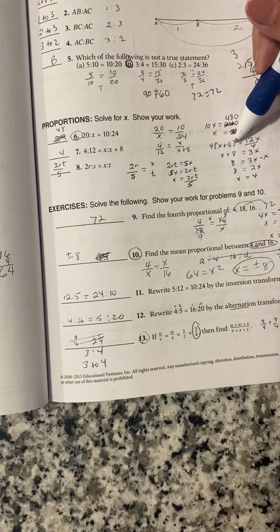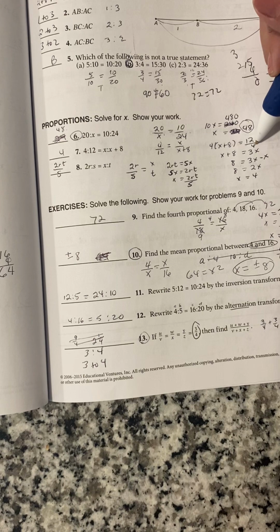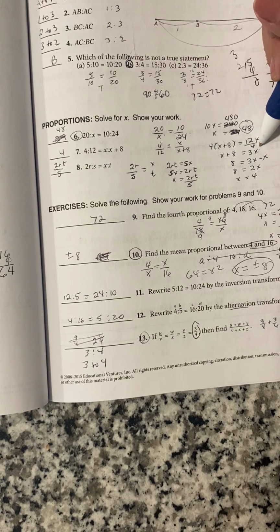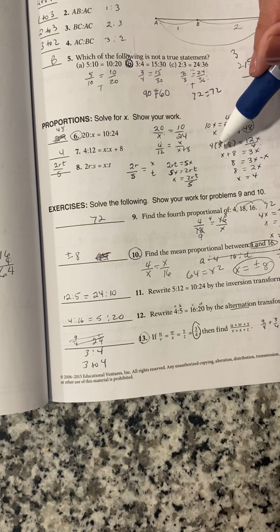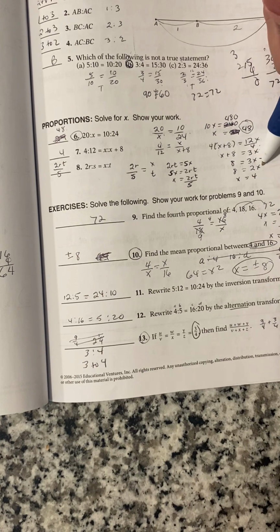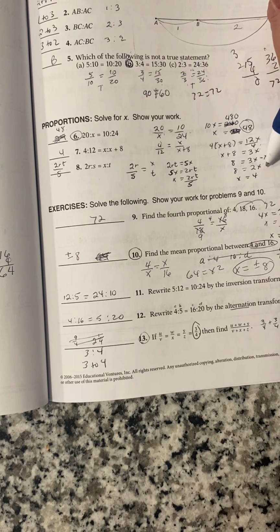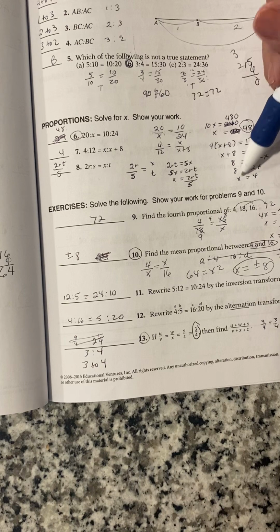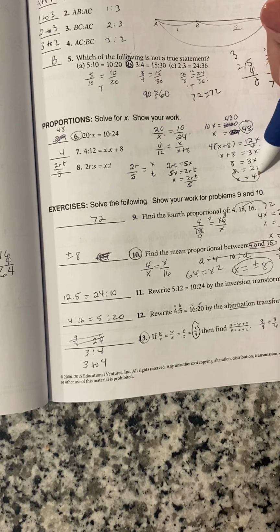So then I have down here x plus 8, 12 divided by 4 is 3, so x plus 8 equals 3x. Then 3x minus 1x is 2x, so you have 8 equal 2x, and then you divide 8 by 2, so x equals 4.